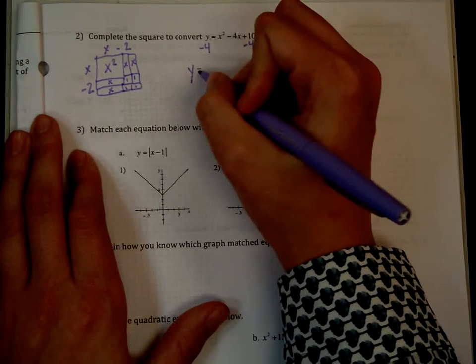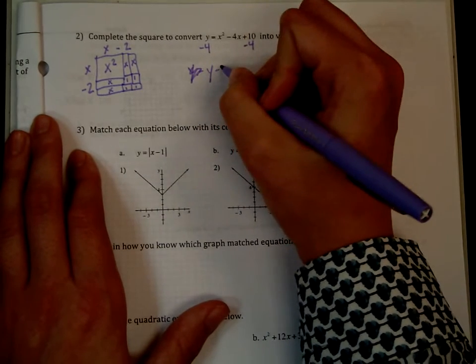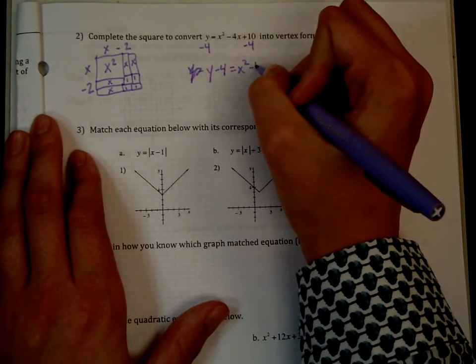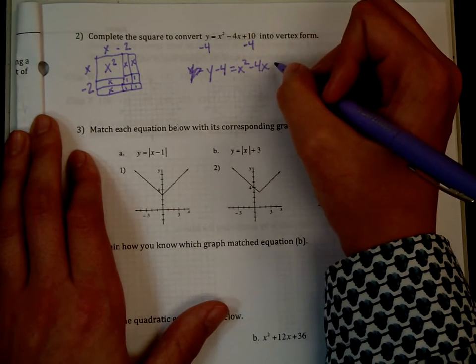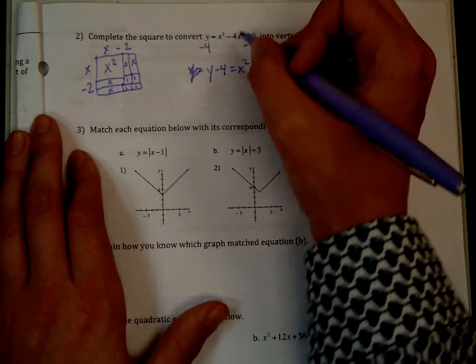So we get y minus 4 equals x squared minus 4x. Oh, sorry. We need 4, so we have to subtract 6.